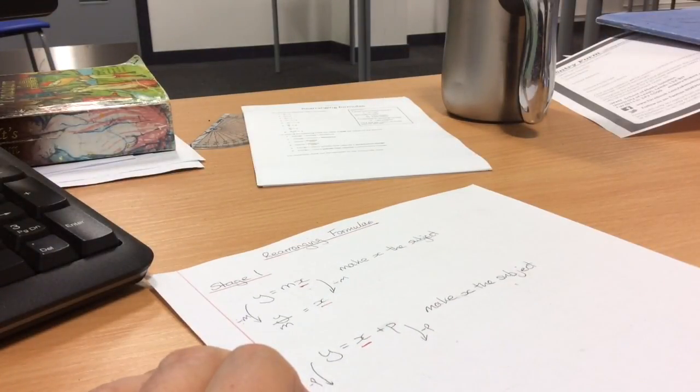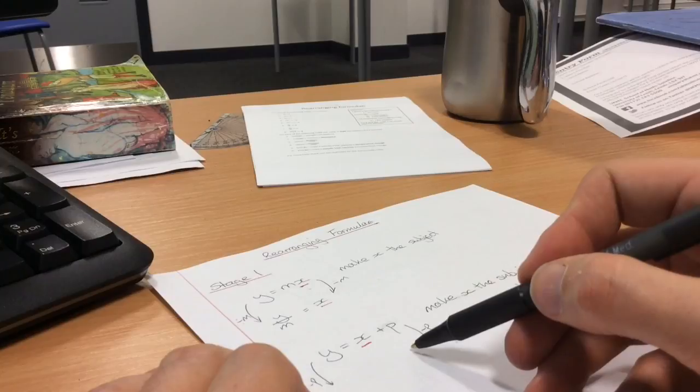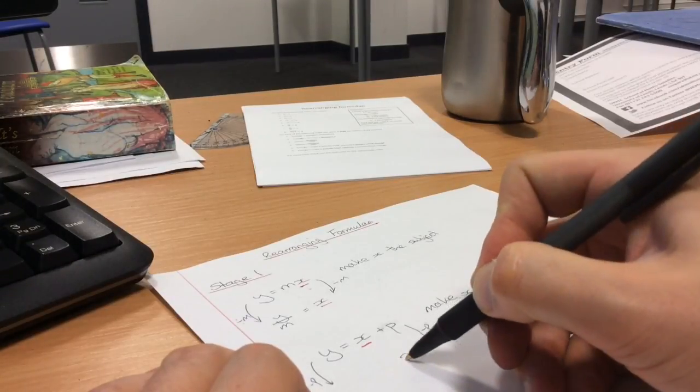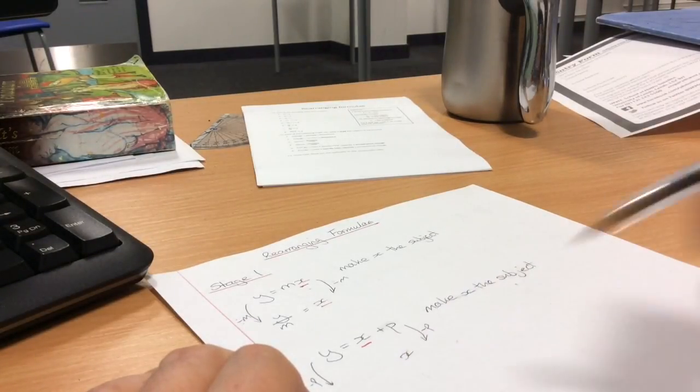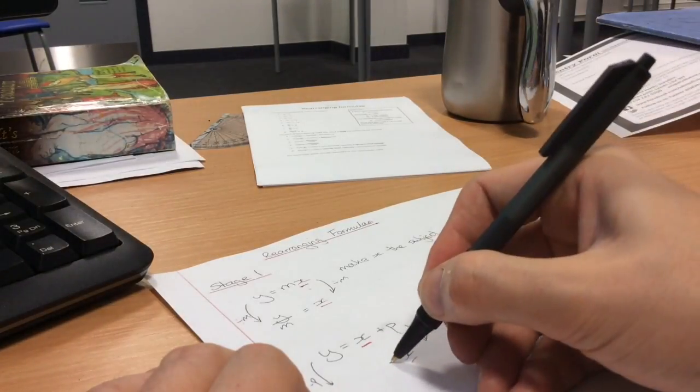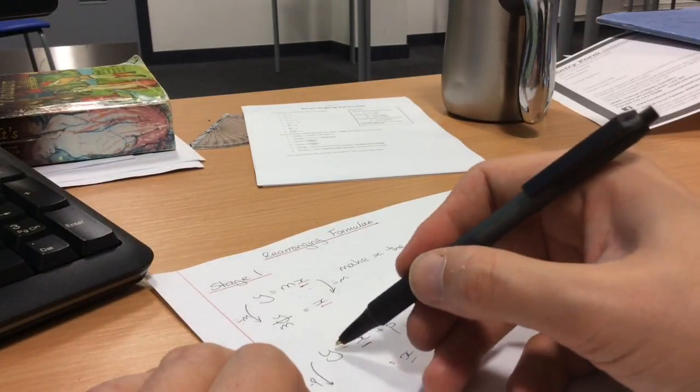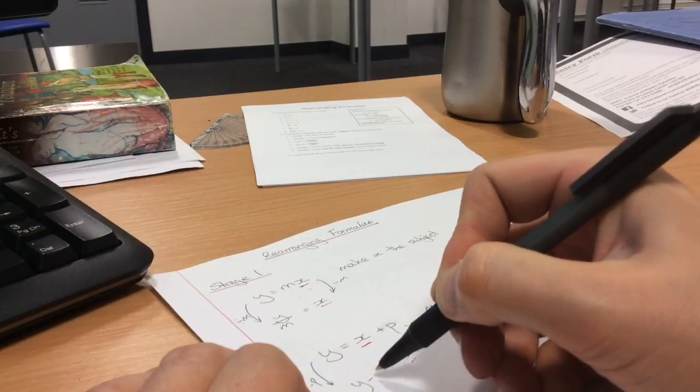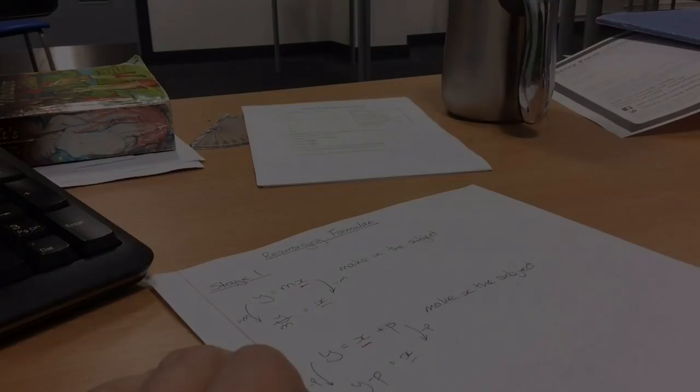Now, if I subtract p from the right hand side, it's obviously going to leave me with x. That was the whole point of subtracting p in the first place, was to get rid of the plus p. But I need to make sure I do it to this side. I need to take p away from y. So I end up with y minus p.